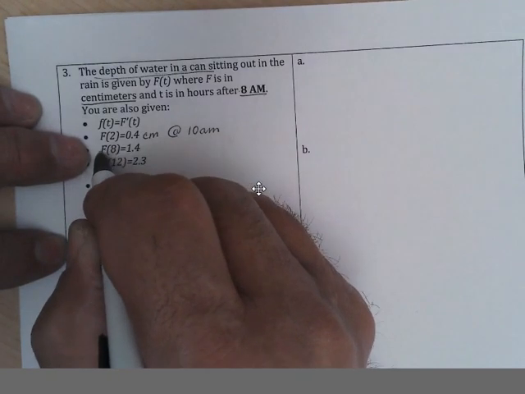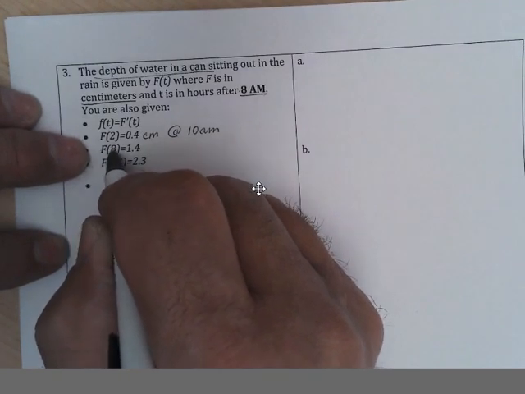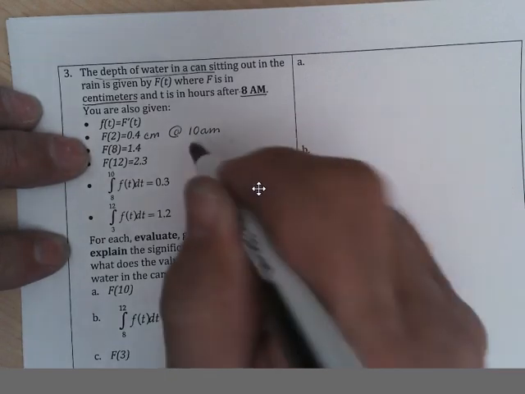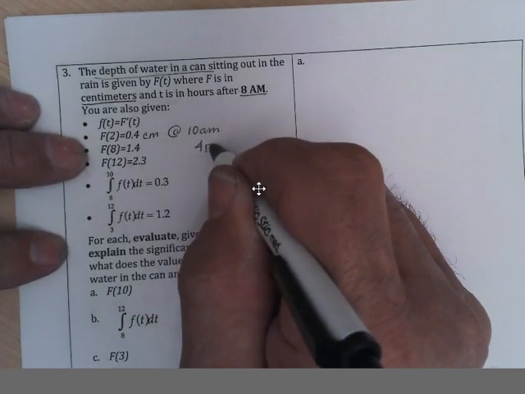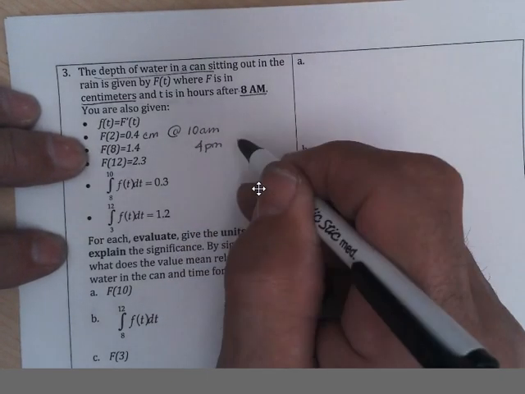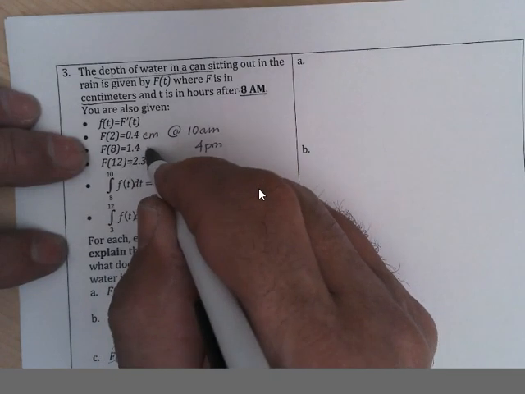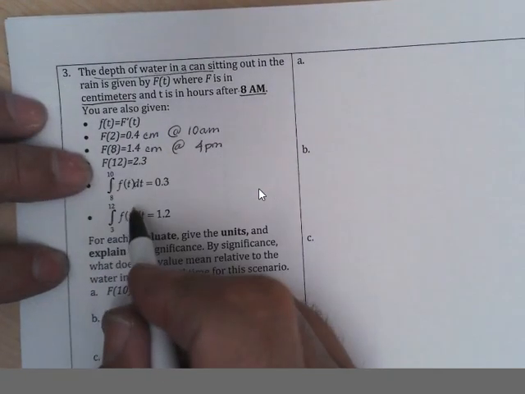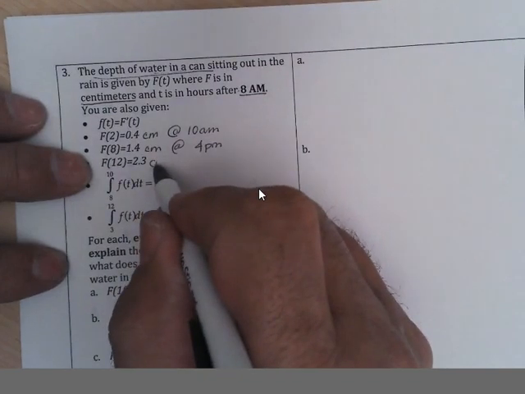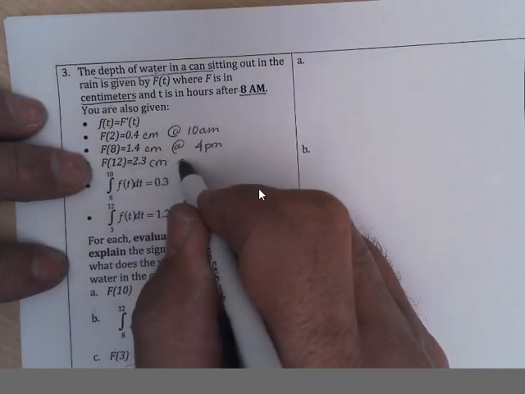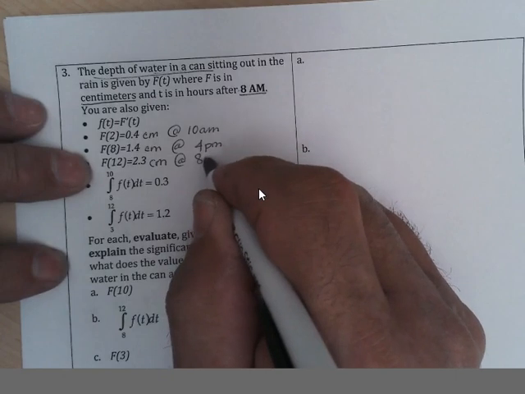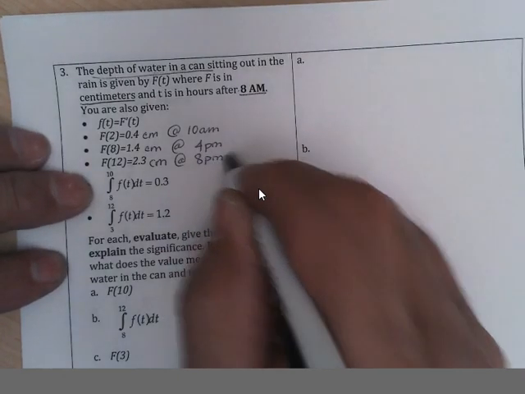This is the depth 8 hours after 8 a.m. So 8 plus 4 is noon, plus 4 is 4 p.m. And the depth is 1.4 centimeters, etc. This is the depth in centimeters at 12 hours after 8 a.m., which is 8 p.m.